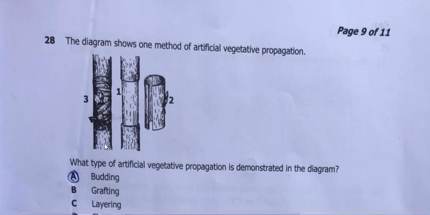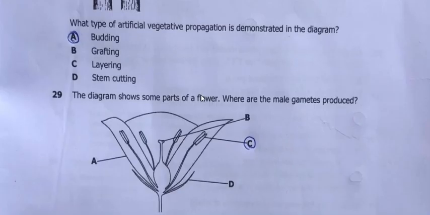Budding is a form of vegetative or clonal plant propagation by which an exact replica of the parent plant is produced, as was happening here. You can see that it has been produced as the same plant, the same replica. That's what budding is, or bud grafting.